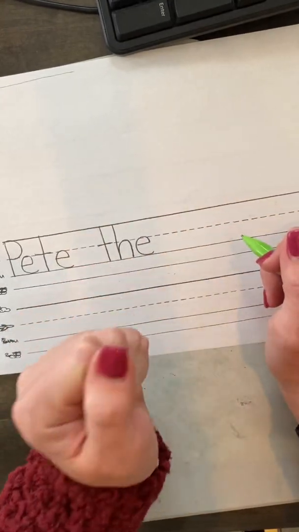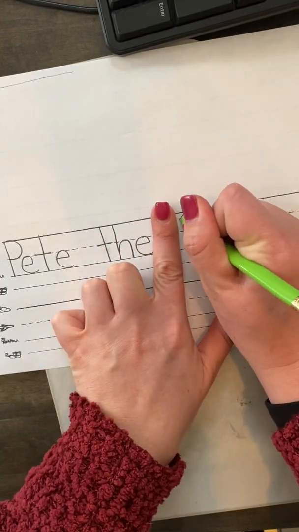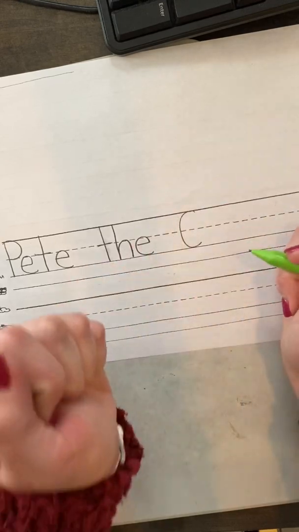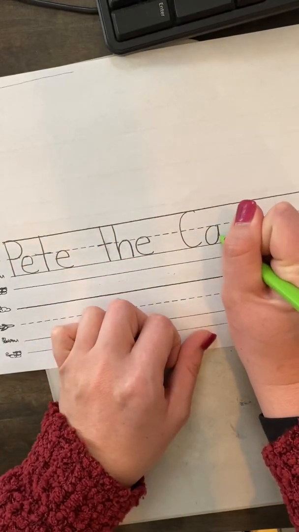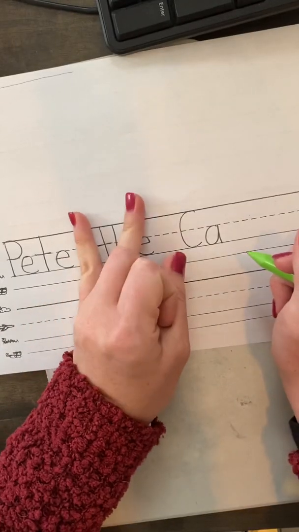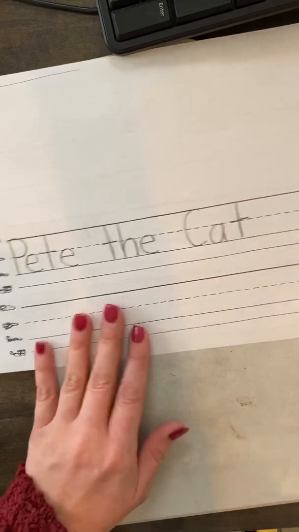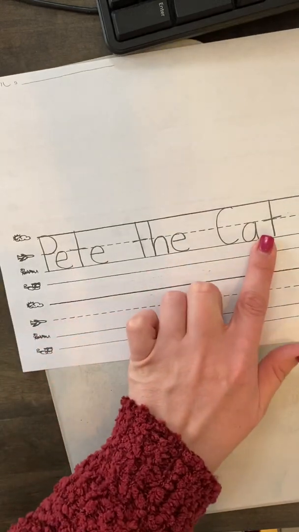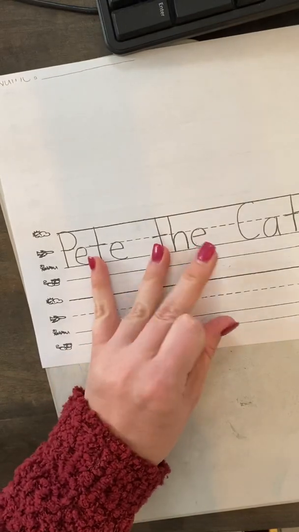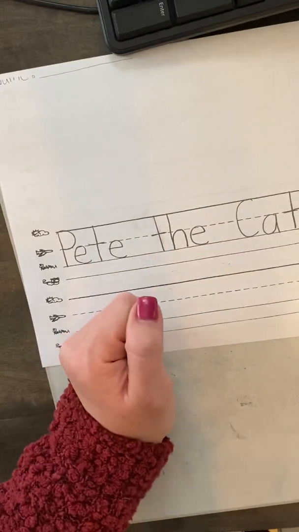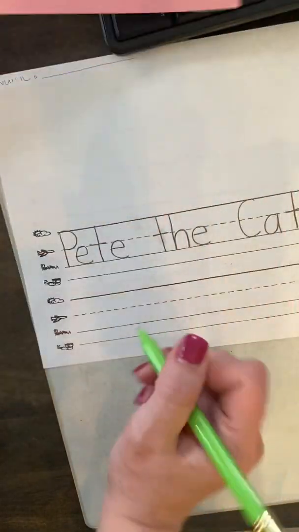Cat. K. C says k. Cat. K-a. A says a. Cat. K-at. T says t. Okay. Pete the cat sang. Sang. S-A-ng. S says s.